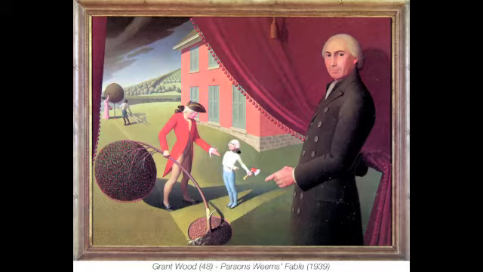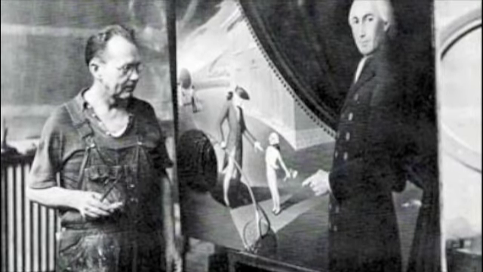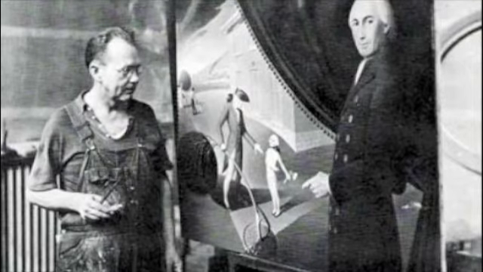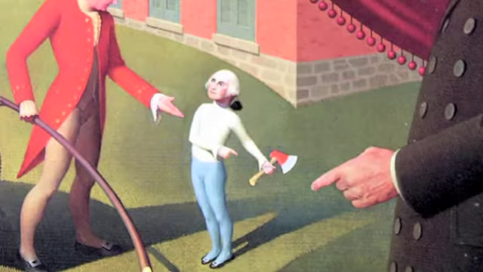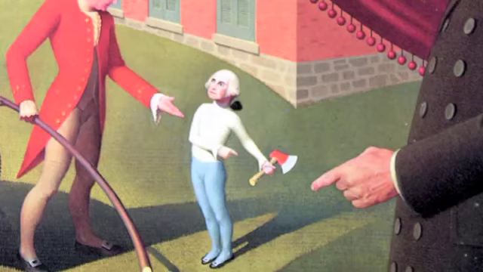In this painting, the artist has shown George Washington with the body of a child. The artist is trying to represent George Washington as a child. But if they showed just a regular child, we wouldn't know who it was. So he used the head of an older George Washington with the body of a child.